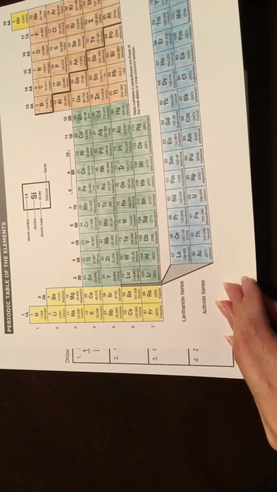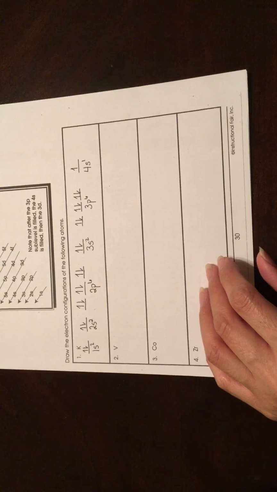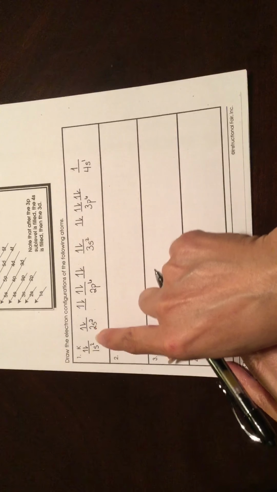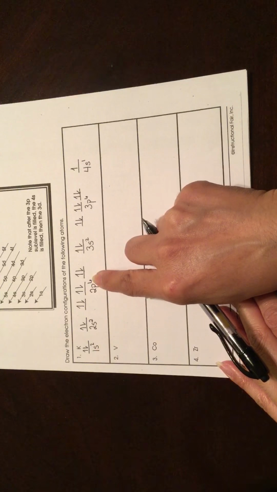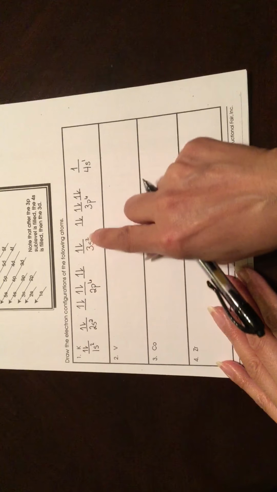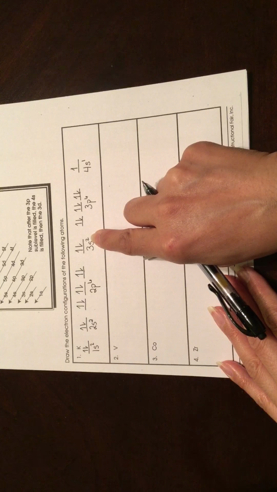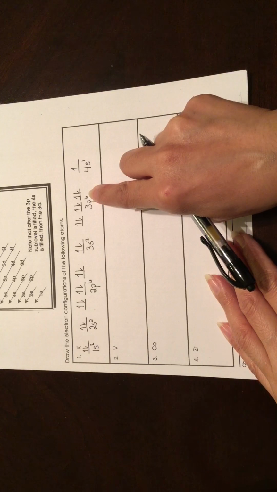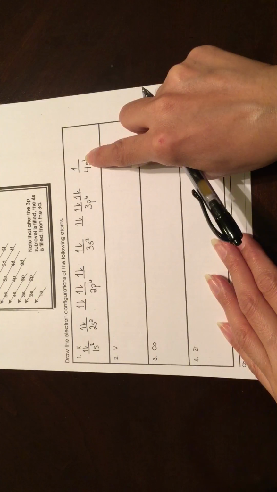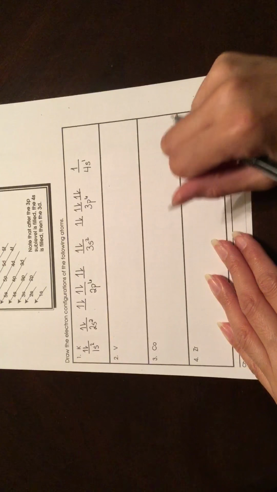So 19 protons means I have 19 electrons. So let's add this. 2 plus 2 is 4, plus 6 is 10, plus 2 is 12, plus 6 is 18, plus 1 more is 19. So this is the correct electron configuration for it.